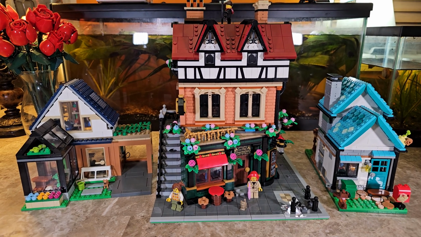Which do you guys prefer? What do you have? Do you have a mixed city setup, or do you have just the Lego City theme? Do you just have the Lego modular? Because a lot of people like just doing the modulars. At least the people who are the more older audience will just do the modulars.